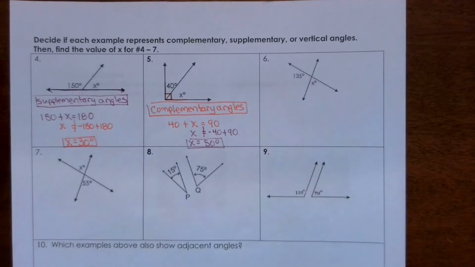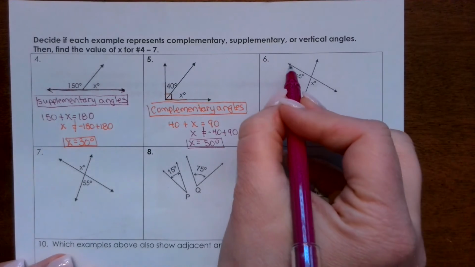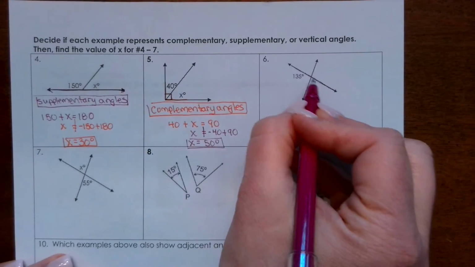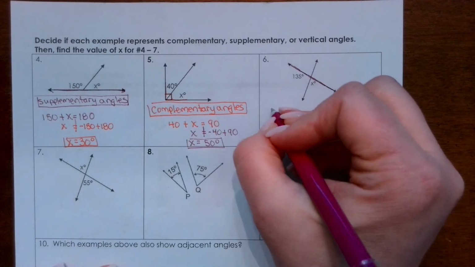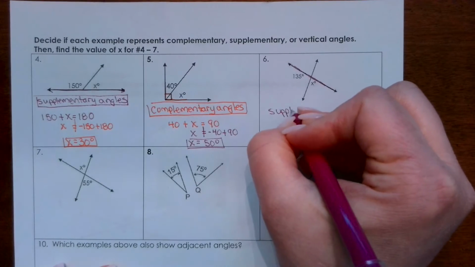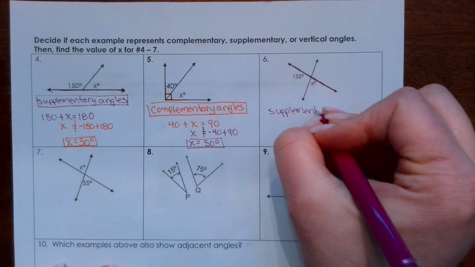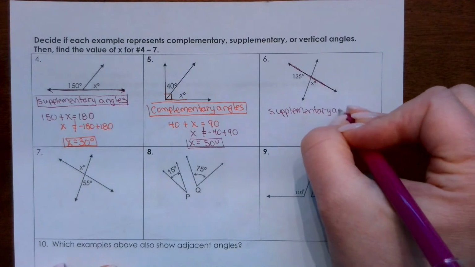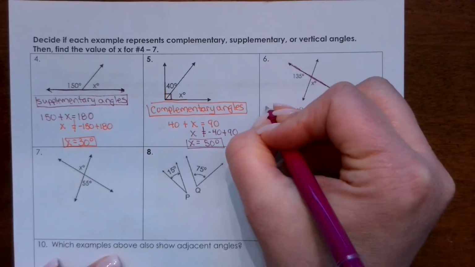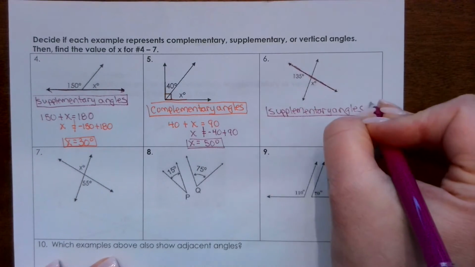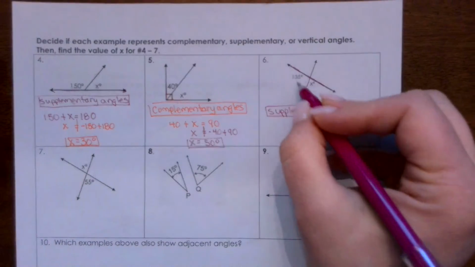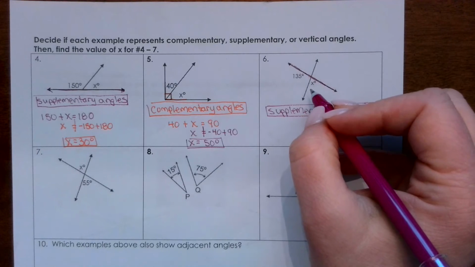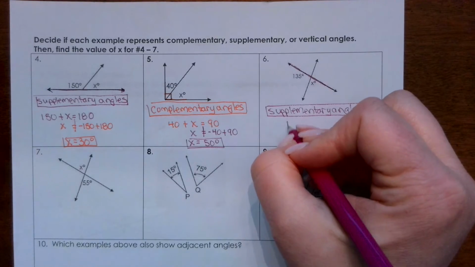Let's look at number 6. And I can see again, these two angles are along a straight line, the angles I'm looking at. So they are supplementary angles. So I have determined what type of angles I see. And then I need to know that supplementary angles add up to 180 degrees.